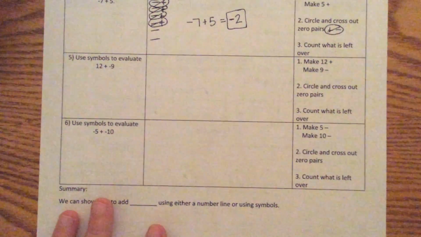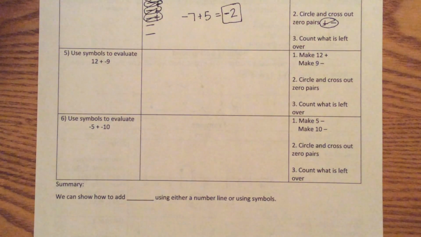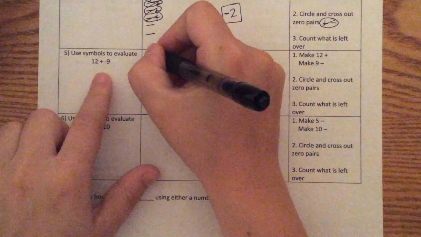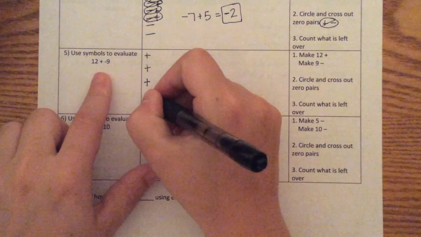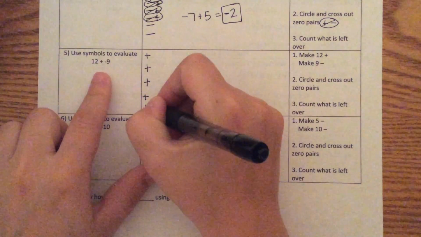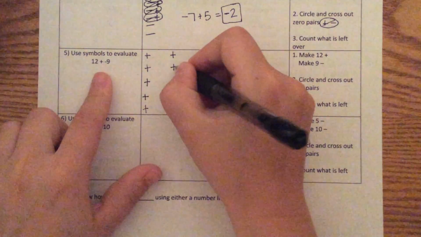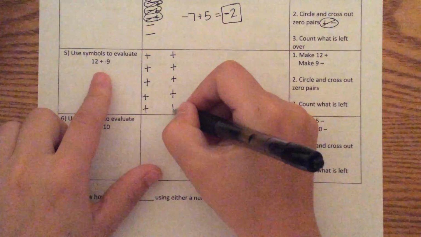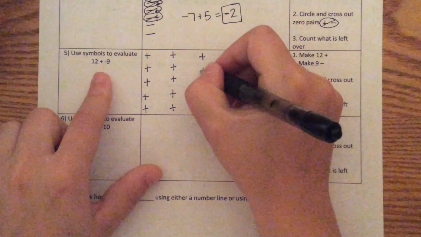Okay, number 5 says use symbols to evaluate 12 plus -9. So we're going to make 12 positives, 9 negatives. So we're going to have 1, 2, 3, 4, 5. I'm going to leave a little bit of space there. 6, 7, 8, 9, 10, 11, 12.